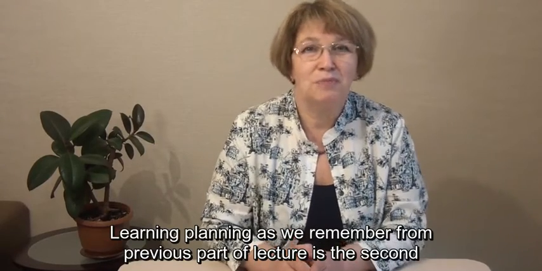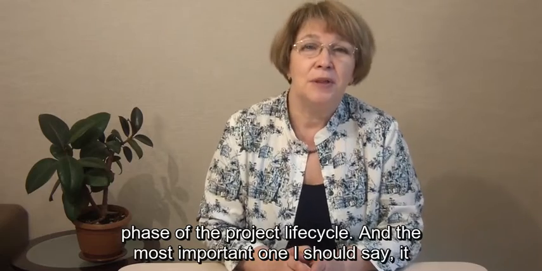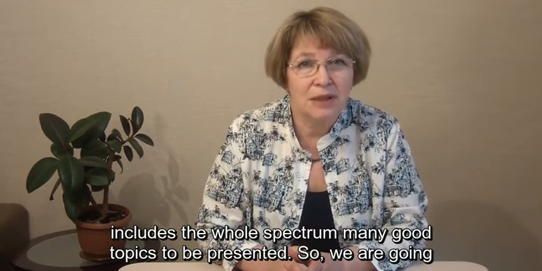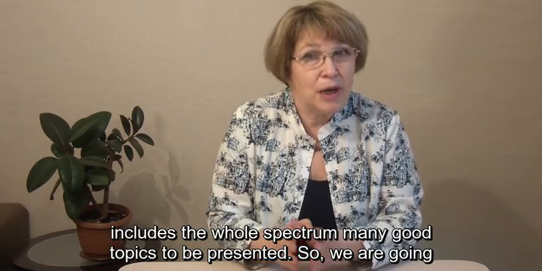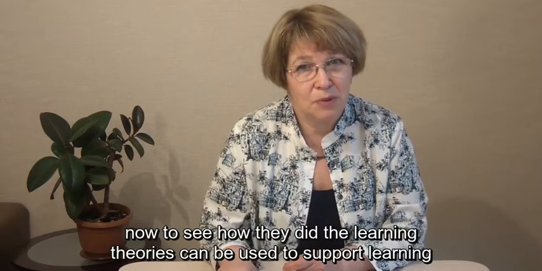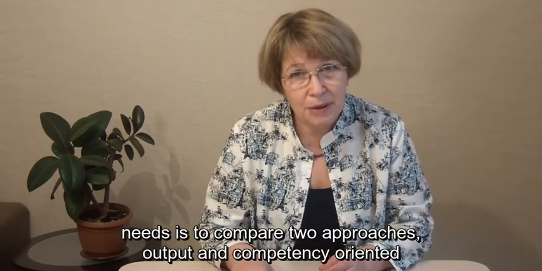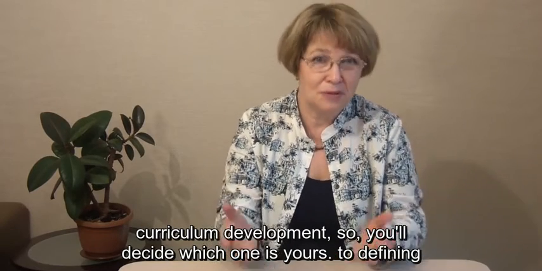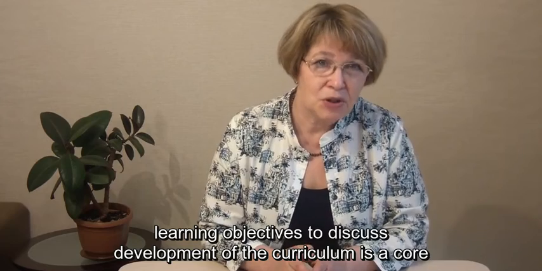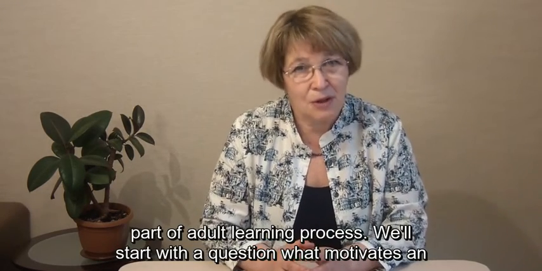Planning, as we remember from the previous part of the lecture, is the second phase of the project life cycle and the most important one, I should say. It includes the whole spectrum, meaning and topics to be presented. So we are going now to see how the adult learning theories can be used to support learning needs, to compare two approaches, output and competency-oriented curriculum development, so you'll decide which way is yours, to defining learning objectives, to discuss development of the curriculum as a core part of adult learning process.